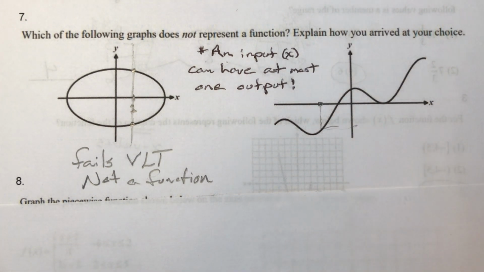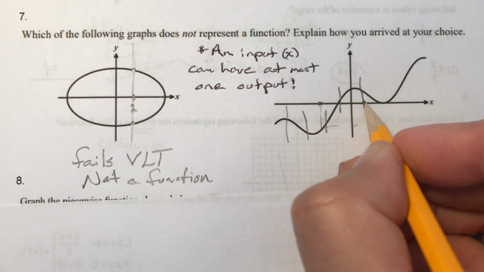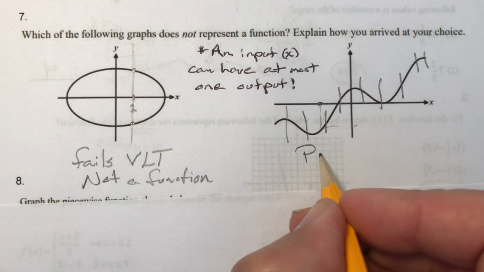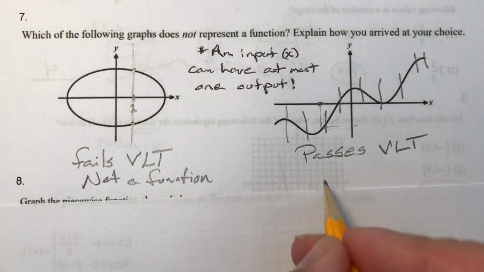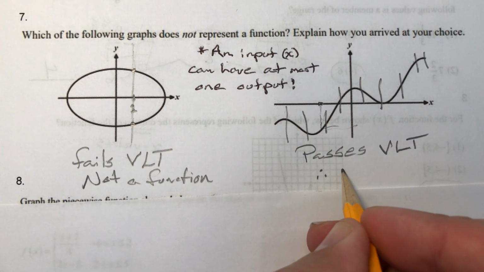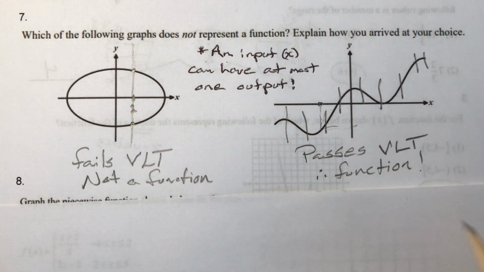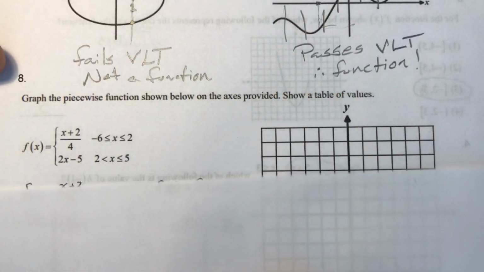They all kind of match. And if you're doing the vertical line test, anywhere you draw a vertical line, you're only going to get one touch. So that means that this passes the vertical line test. Therefore, this is a function. And that's pretty much it right there for graphs.